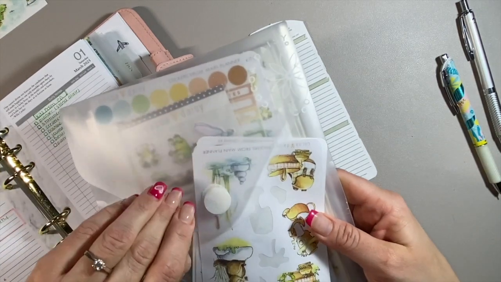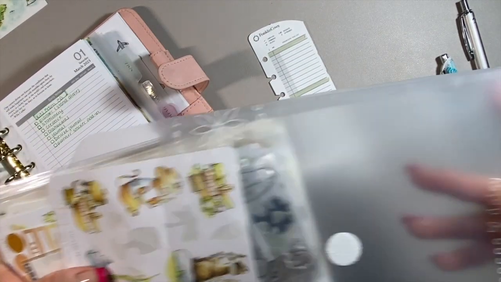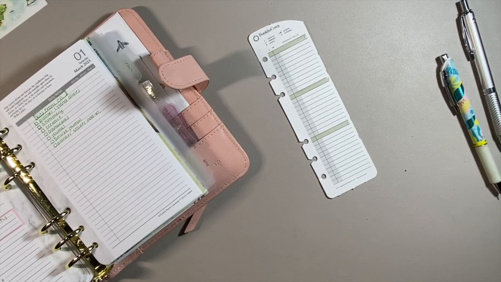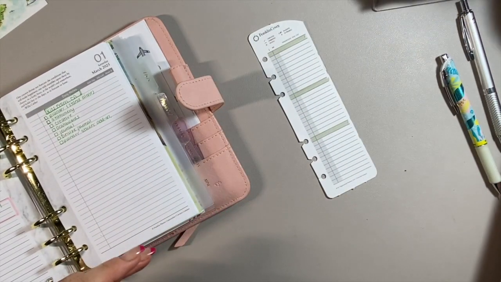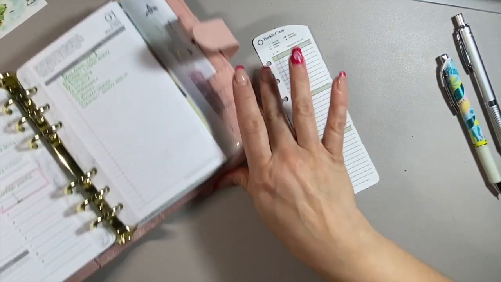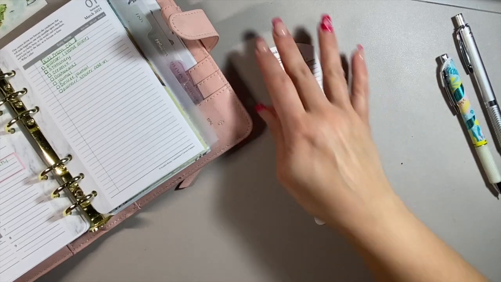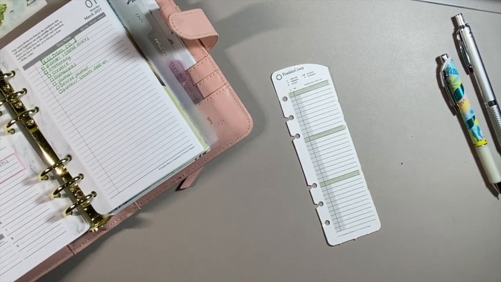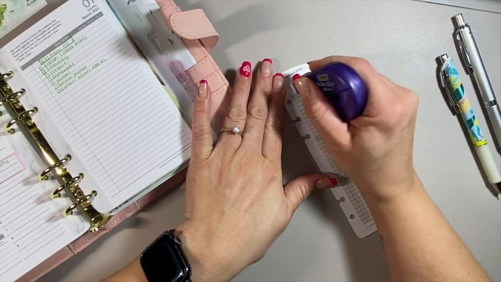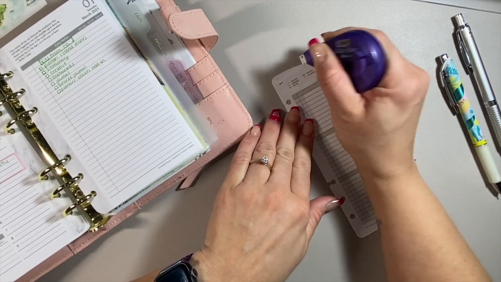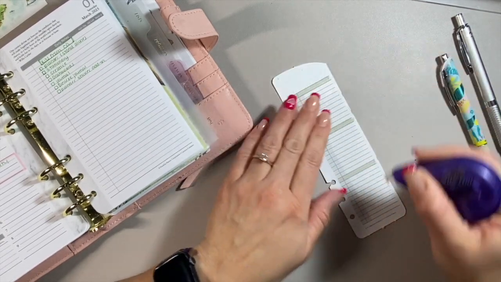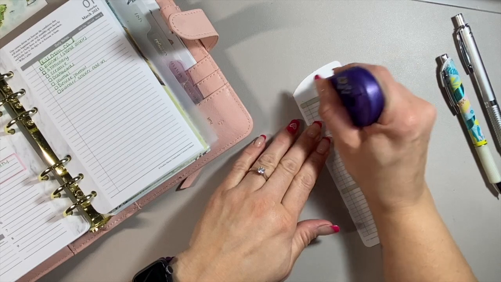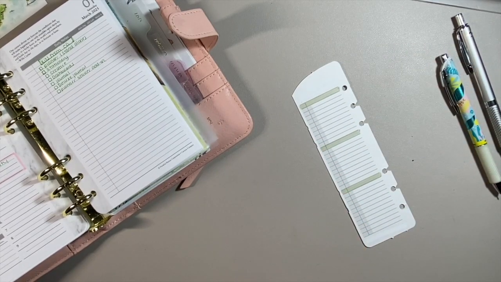I'm going to get out my stickers and my washi. I don't have a lot of room to decorate on this, but I'm going to try my best, because everything is a smaller size. So yeah, we'll try our best. And what I normally do is I wipe this stuff out, because I'm going to either washi tape it or put the dates on there. So wipe it all out. There we go.